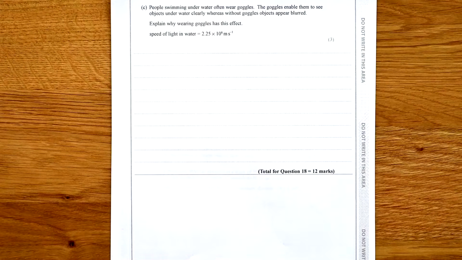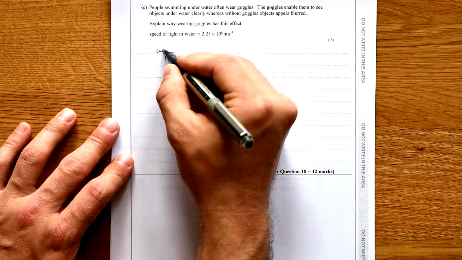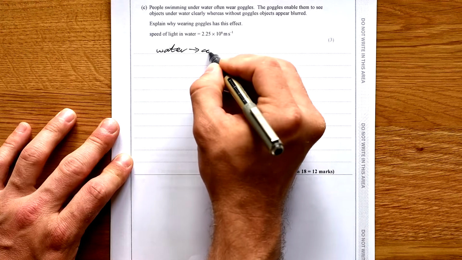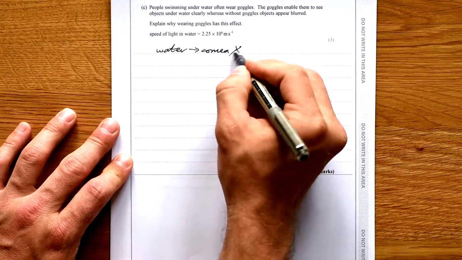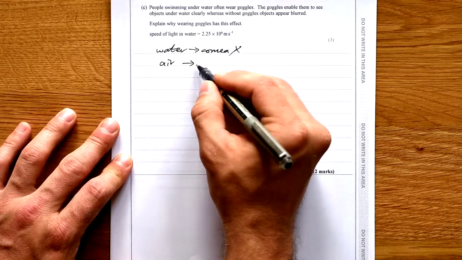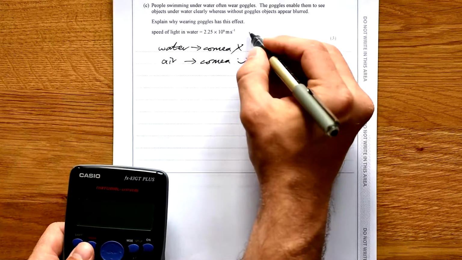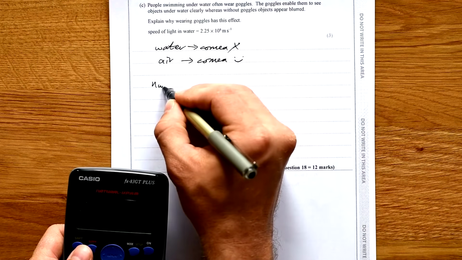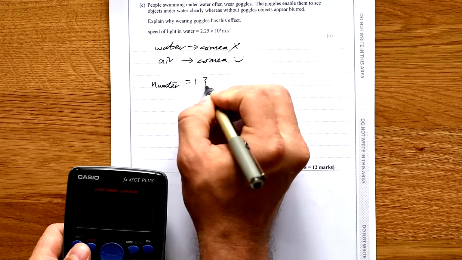C. People swimming underwater often wear goggles. Goggles enable them to see objects underwater clearly, whereas without goggles, objects appear blurred. Explain why wearing goggles has this effect. So we're talking about going from water to the cornea. We don't want that. We want it to go from air that's trapped in the goggles to the cornea. So the refractive index of water is 1.3.